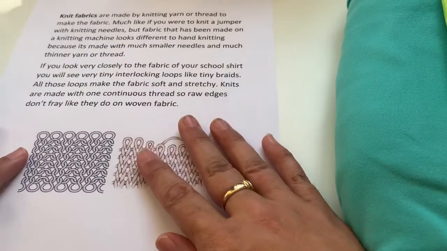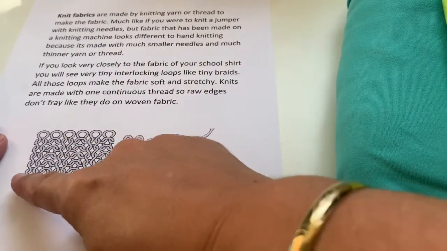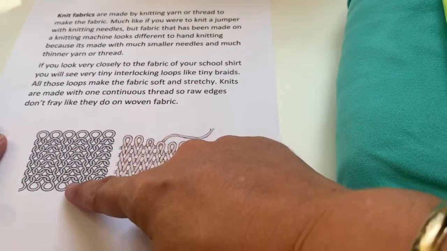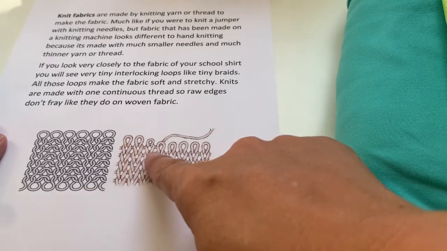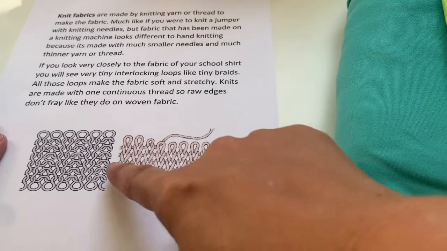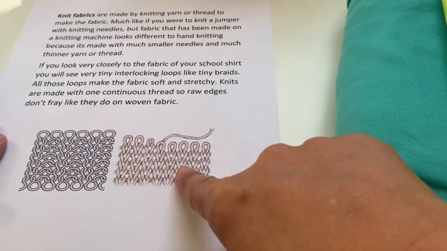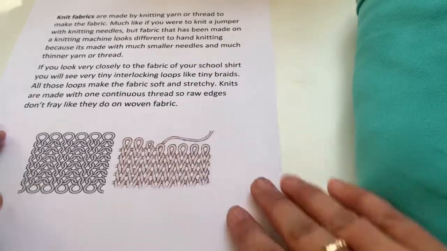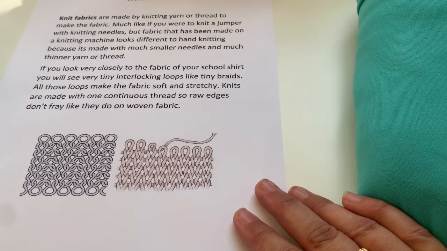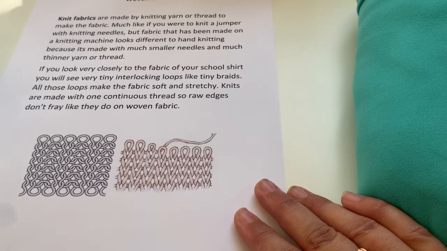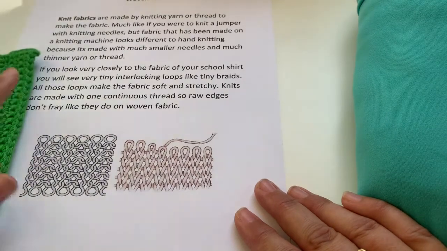So let's have a look at what we've got here, our information. And you can see in the image how that yarn is looped around. There's the one piece of yarn looped around and it makes the fabric up. Okay, so let's read this together. So knit fabrics are made by knitting yarn or thread to make the fabric, much like if you were to knit a jumper with knitting needles. So just like this one here.